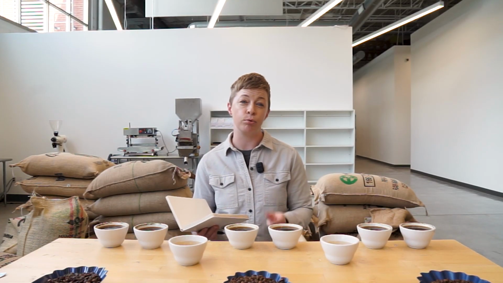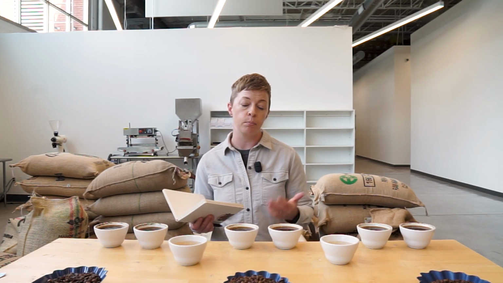Overall, it's a really nice, very pretty coffee that would do really well as a pour over or single origin kind of highlight.